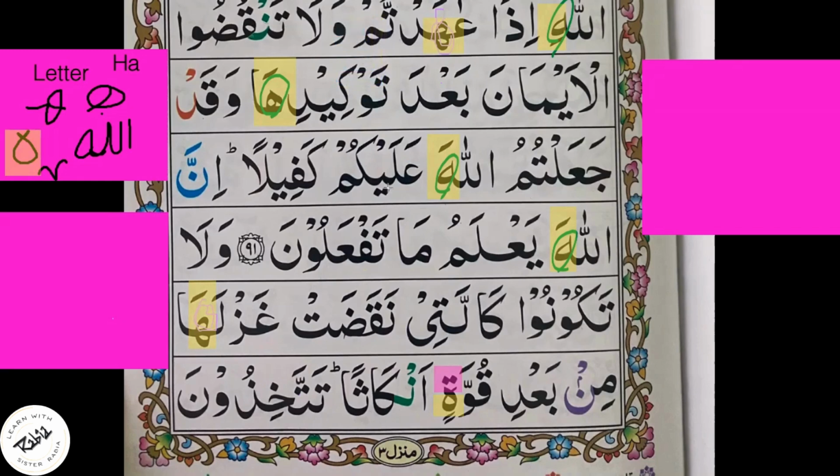So yes, you people got all the ha's. All the ha's are taken. So that's how letter ha can be when it's just one eye. Good job. I think there's no other ha left. Mashallah. Good job. Excellent.